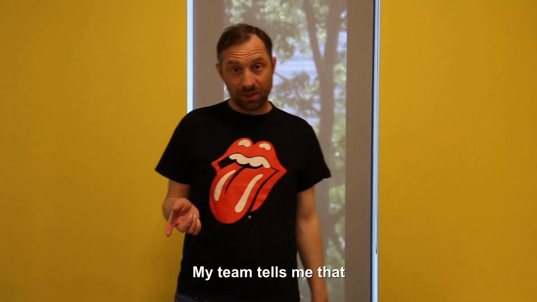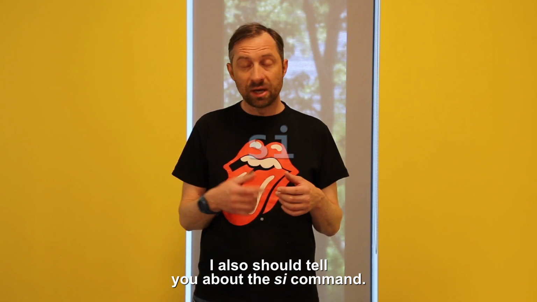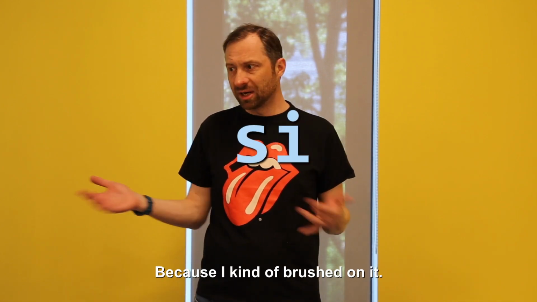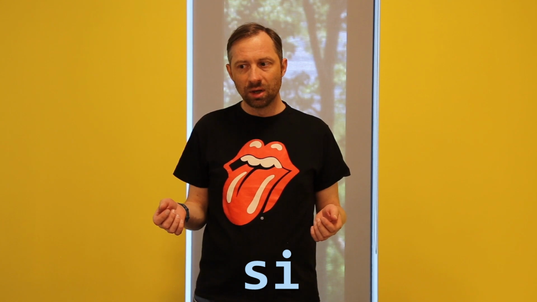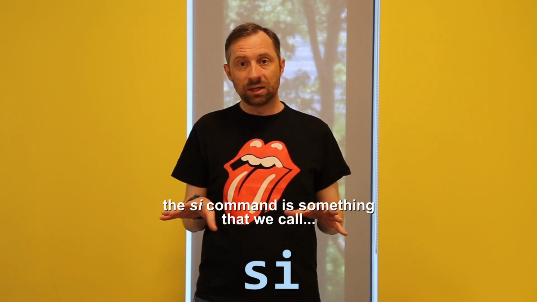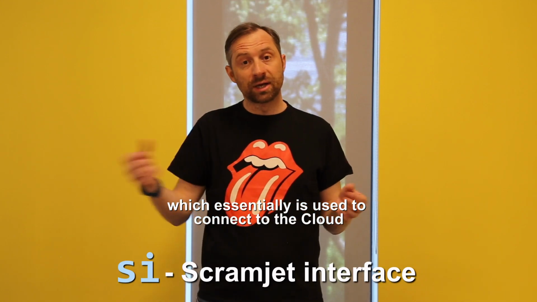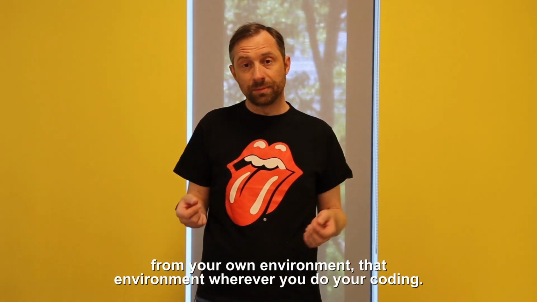My team tells me that I also should tell you about the SI command, because I kind of brushed on it and it needs a little bit more explanation. So the SI command is something that we call Scramjet Interface, so essentially something to connect to the clouds from your own environment, dev environment, wherever you do your coding.